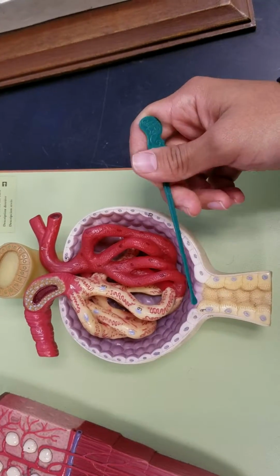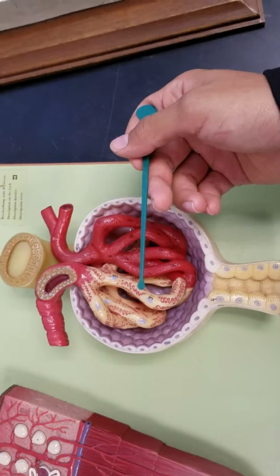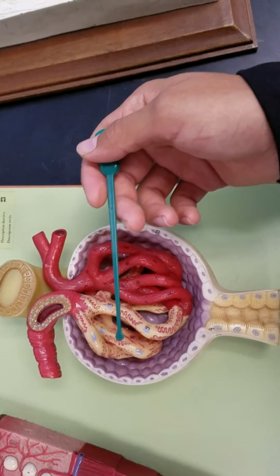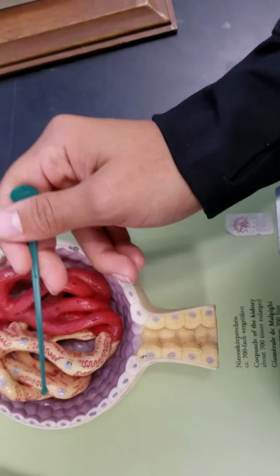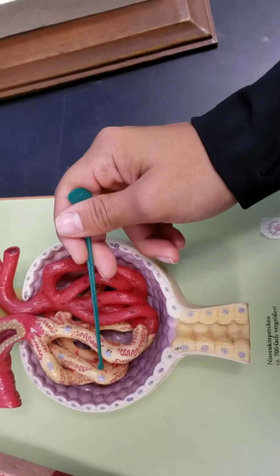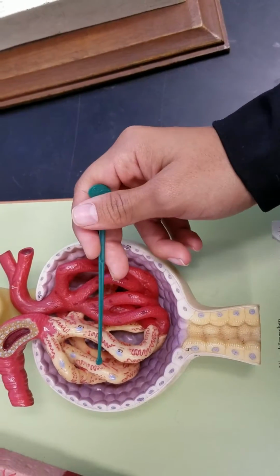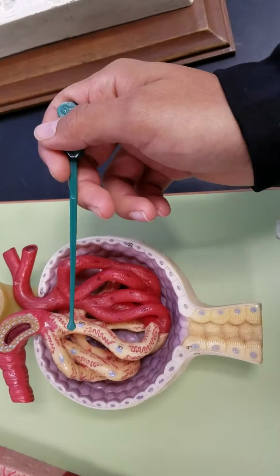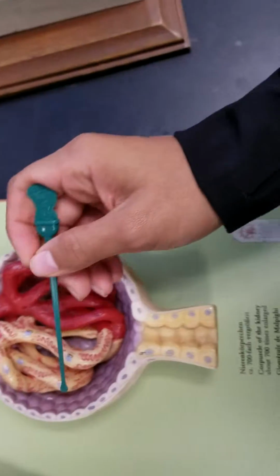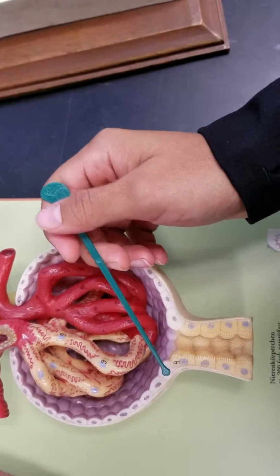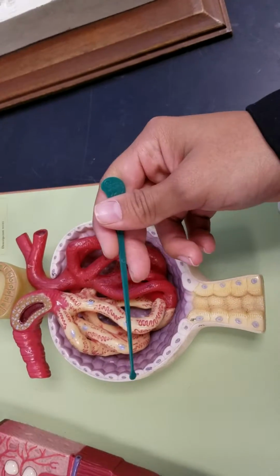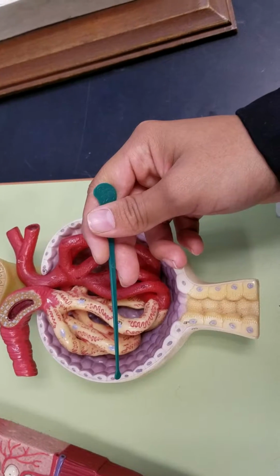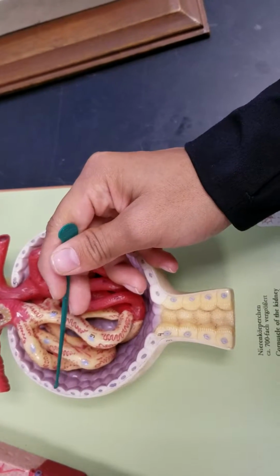And then on the inside, we have a brush border of epithelial cells. And we're going to move on to where we have our podocytes of the visceral layer of the Bowman's capsule, which would be these cells right here. Now we're going to look at the parietal layer of the Bowman's capsule, which would be this, and it's composed of epithelial cells in the parietal layer.